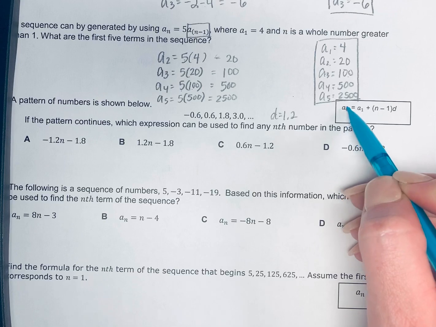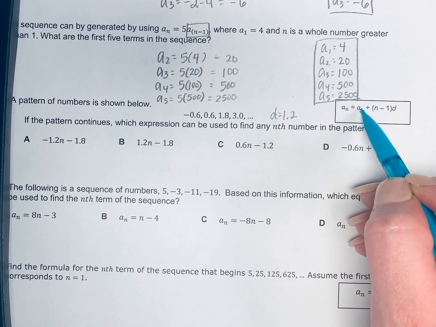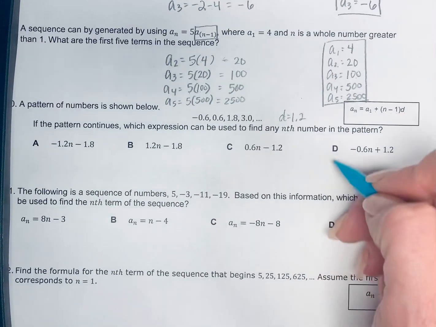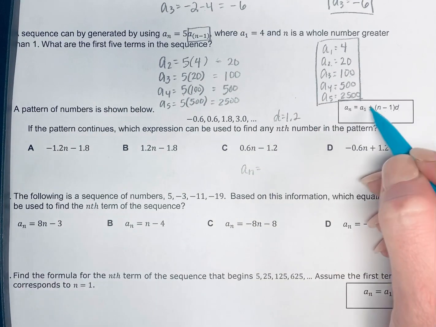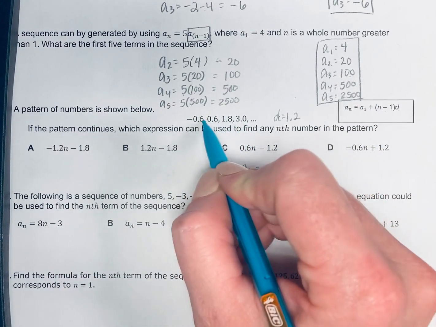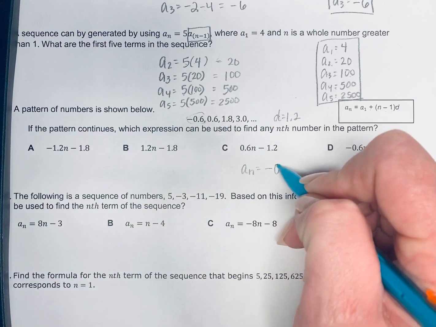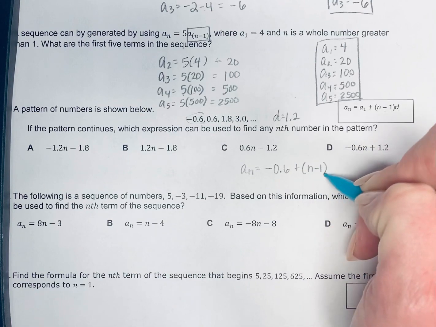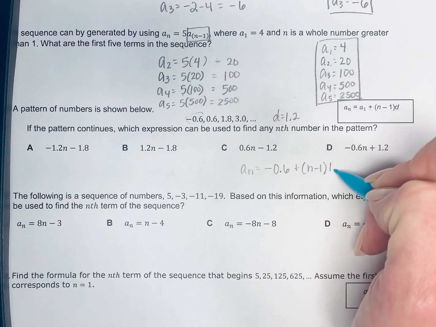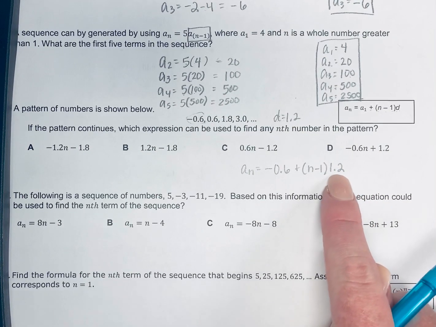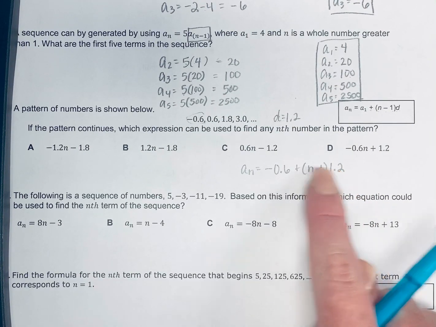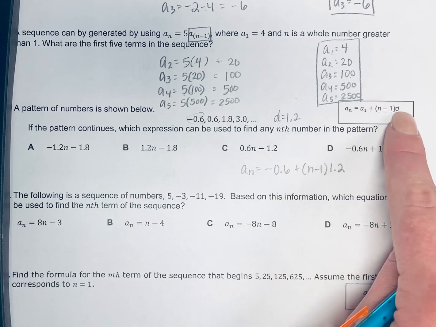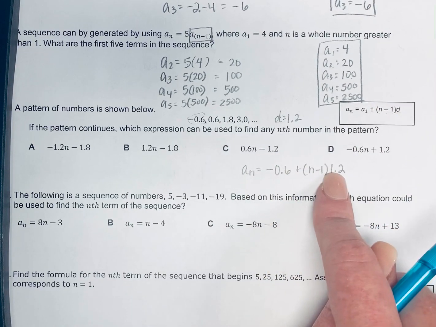My common difference is 1.2, okay? All right, so here's my formula. I can find any term if I take the first term and add parentheses n minus 1 and then put the D, okay? So I'm going to put this together. My first term in this sequence is this first one, negative 0.6. Then it says plus parentheses n minus 1, and then our D. Well, we already determined our D was 1.2. Now, do remember this: the D does not have to be behind the parentheses. It can be in front of the parentheses. It's completely up to you. It was just the way that this was written, but sometimes it's written with the D in front. That doesn't make a difference, okay?